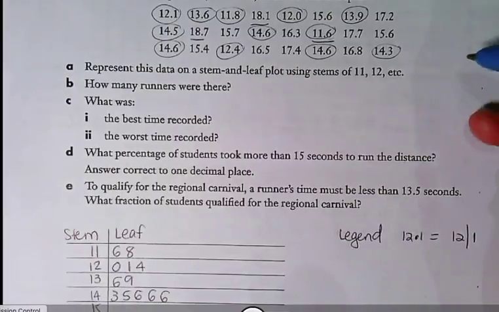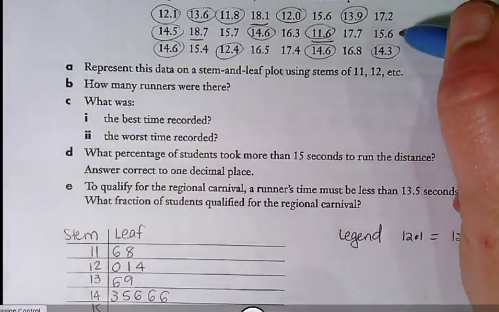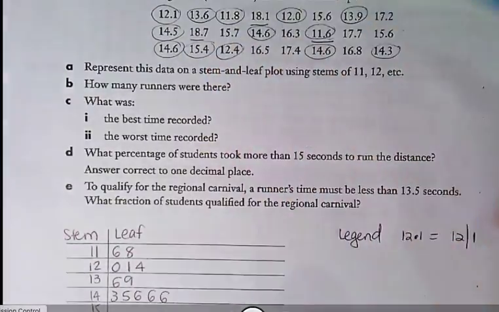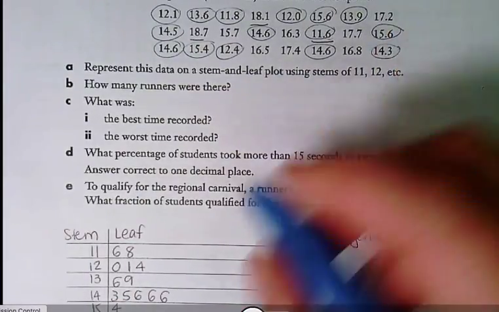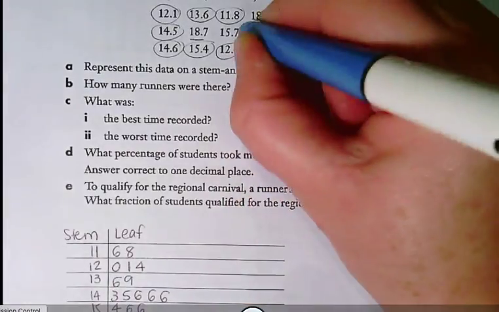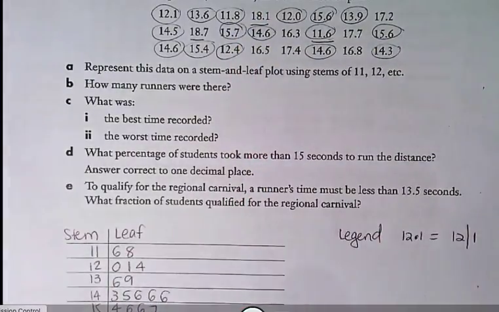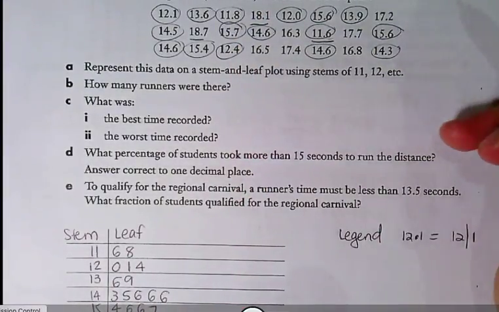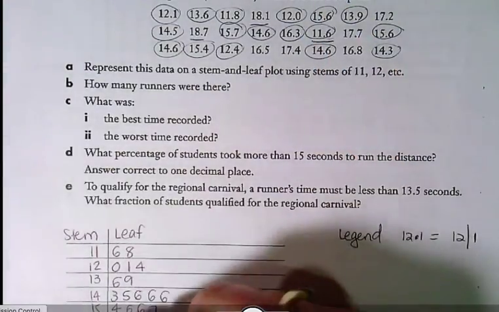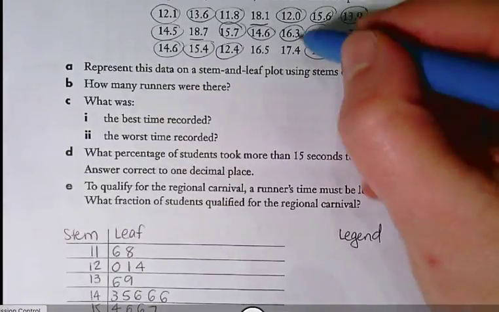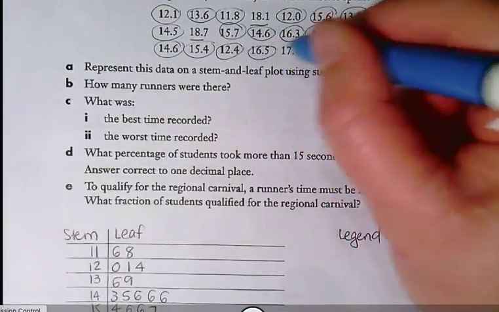Okay, so 15s, it looks like there's a 15.4. Then we've got 2 15.6s and a 15.7. And 16s, it looks like there's 16.3 and 16.5 and 16.8.